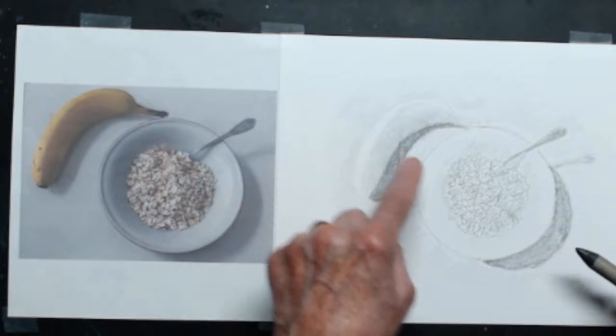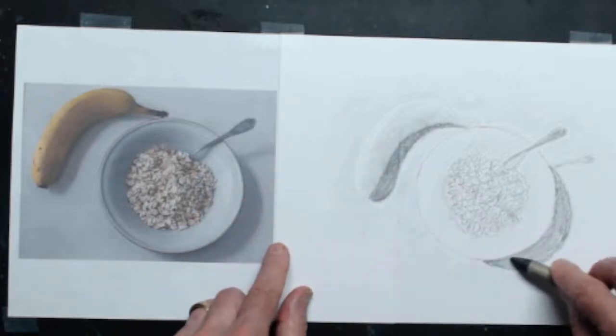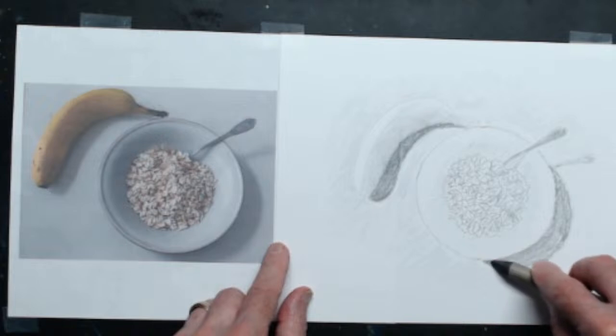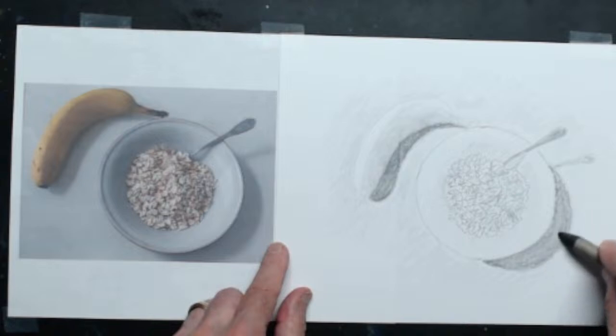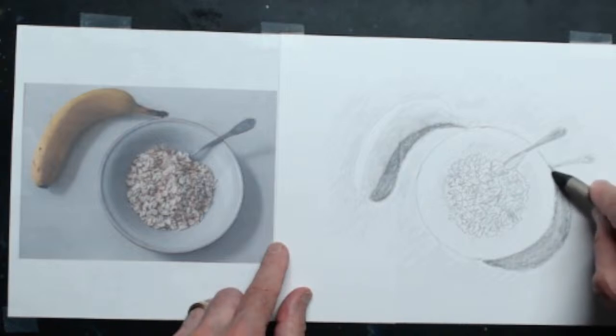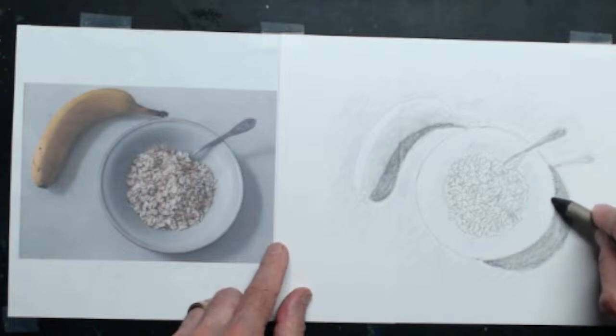Because obviously the light's coming across from the top left to the bottom right, which will give us the shadow pattern I see here. Okay, this will define the outside edge of this bowl over here.